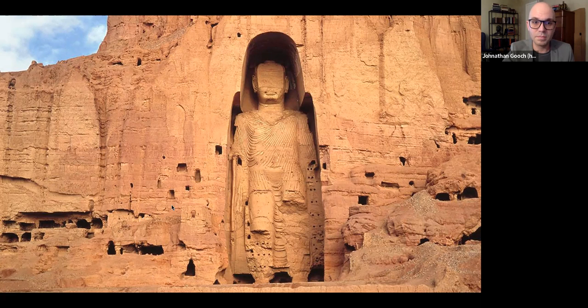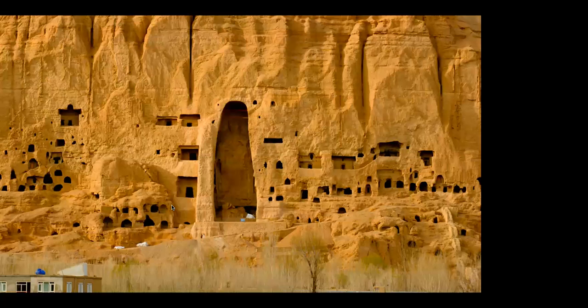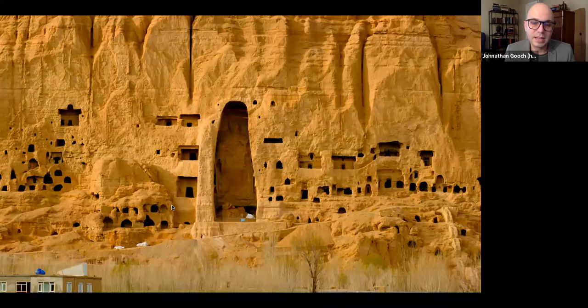but the Buddhas, these two Buddhas of Bamiyan, stood there for over 1,000 years until 2001. So they were destroyed in 2001 by the Taliban. The Taliban called the statues idols. And as you can see in this image, it's hard to even tell that there was a sculpture there ever. So that's just an invaluable piece of cultural heritage that has been lost.